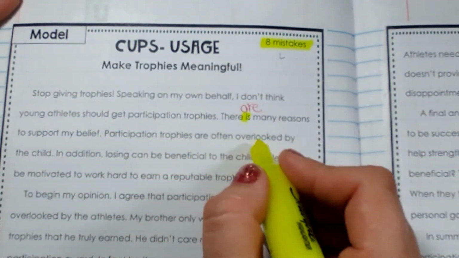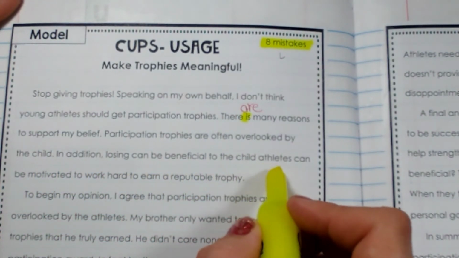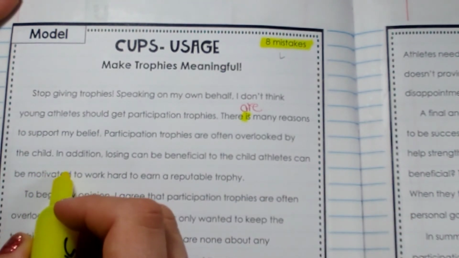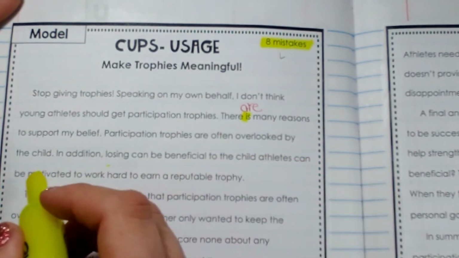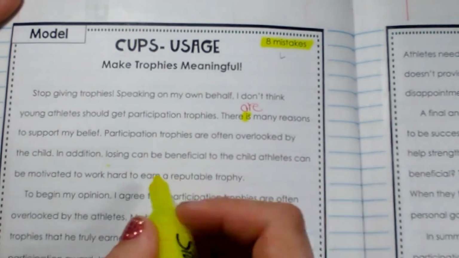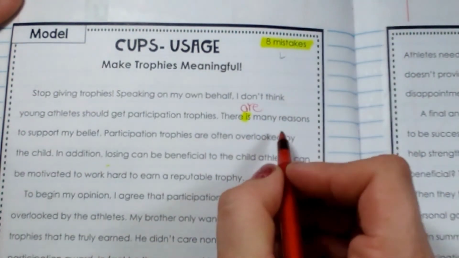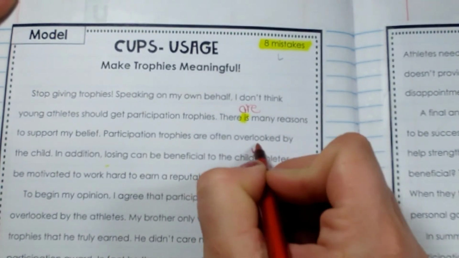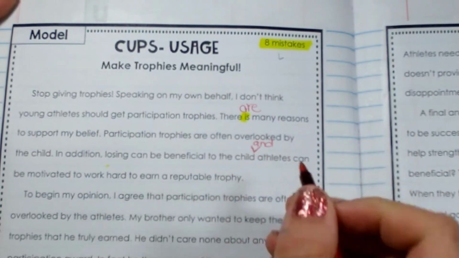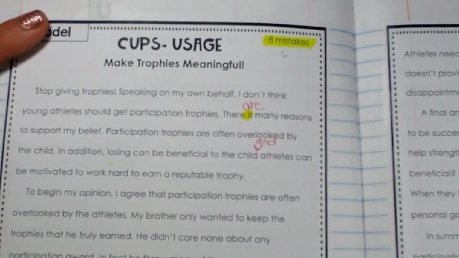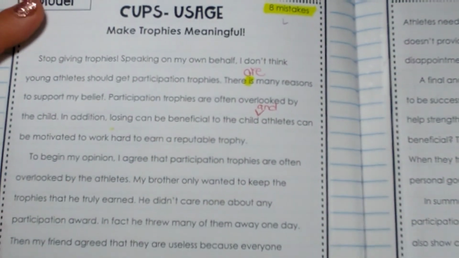Participation trophies are often overlooked by the child. In addition, losing can be beneficial to the child. Athletes can be motivated to work hard, or earn a reputable trophy. That's a run-on sentence, and there's something missing here, so I'm going to use and. This is my thing that I would use to add something, my symbol. Losing can be beneficial to the child, and athletes can be motivated. So there we go. Okay.